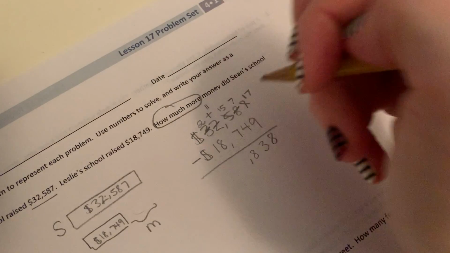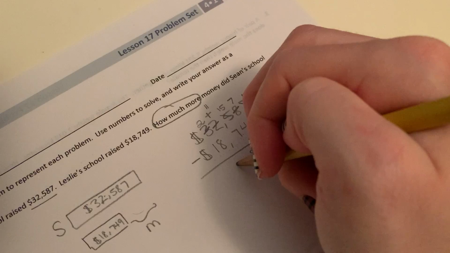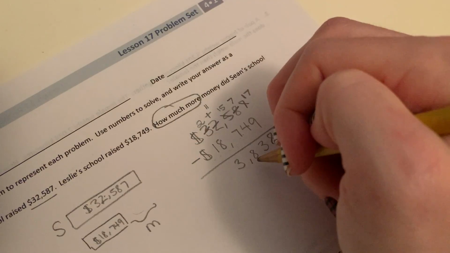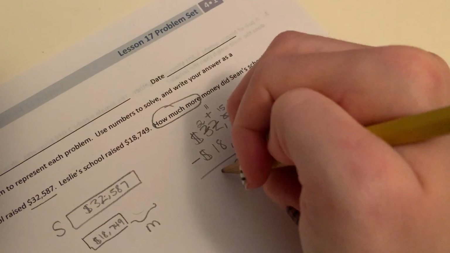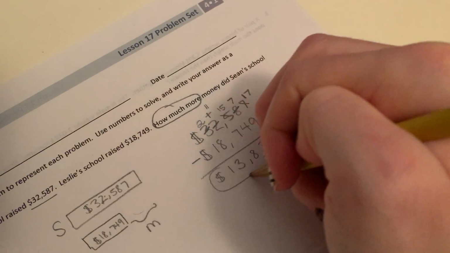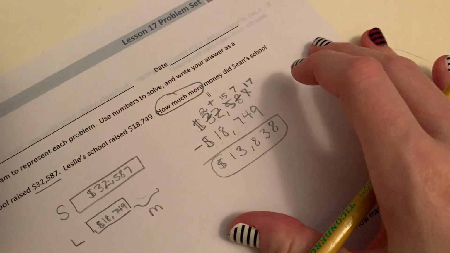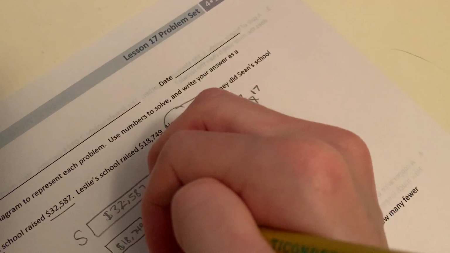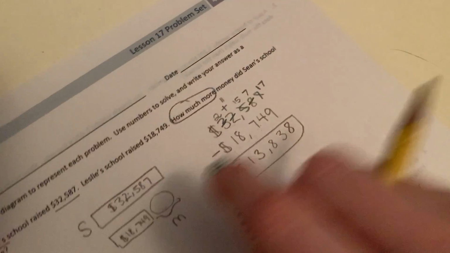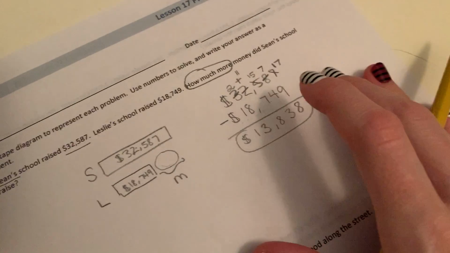Make this 11. 11 take away 8 gives me 3. 2 take away 1 gives me 1. And I get $13,838. So that's what would go in this blank here for your tape diagram.